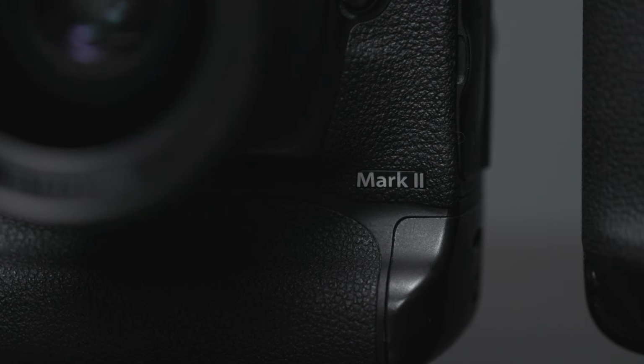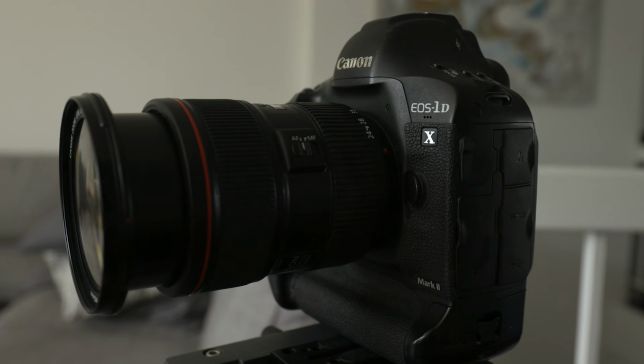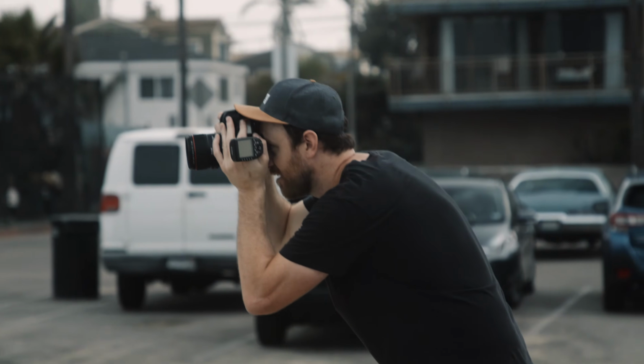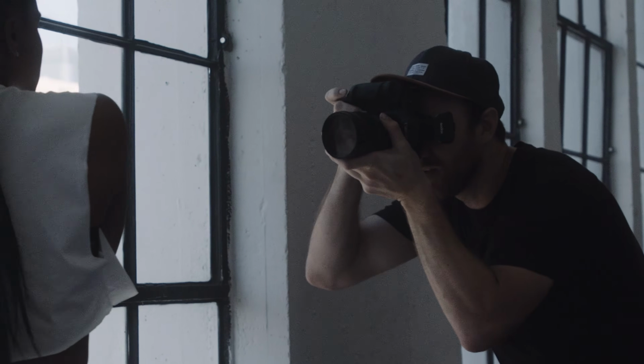Today we're going to be taking a look at the Canon 1DX Mark III versus the Canon 1DX Mark II. I've actually owned the 1DX Mark II for close to 4 years now, and I just got the 1DX Mark III about 3 months ago. I've had the chance to use the 1DX Mark II super extensively. I've used it on literally hundreds of jobs, and I really love that camera.